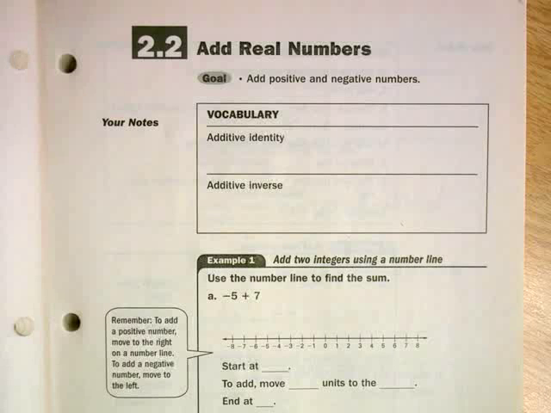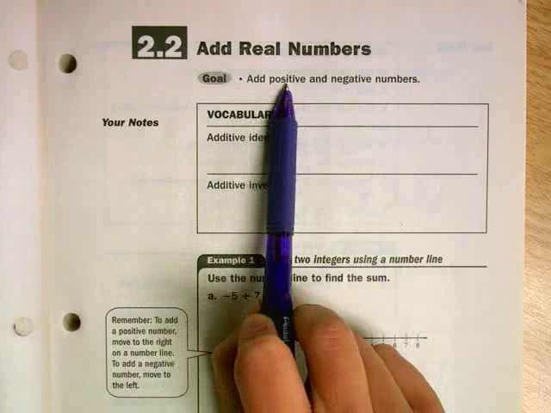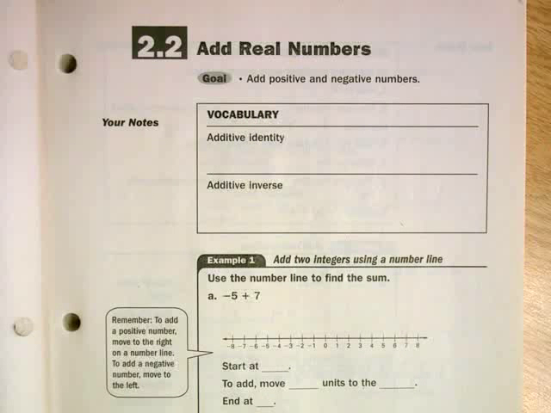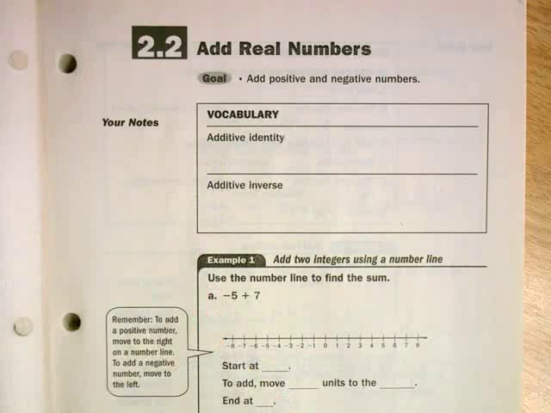Today we're going to start to look at how to add when you've got positive and negative numbers together. So we're adding these real positive and negative numbers. A little bit of vocabulary. We're going to look at some properties that are going to help us in terms of adding positives and negatives.